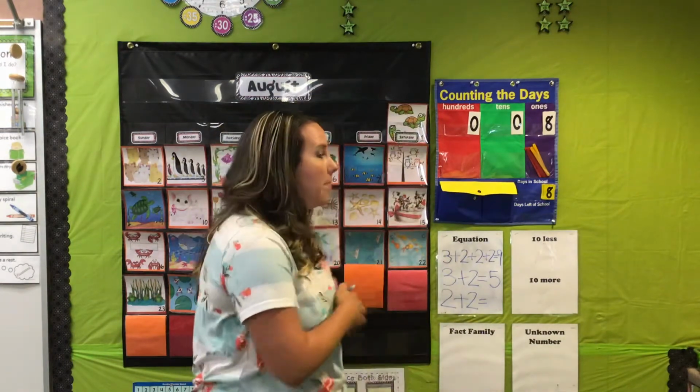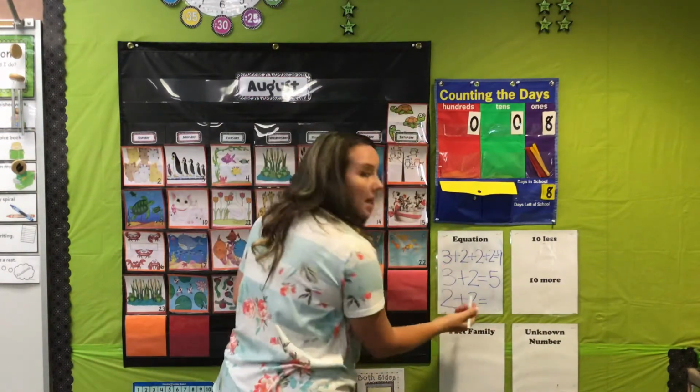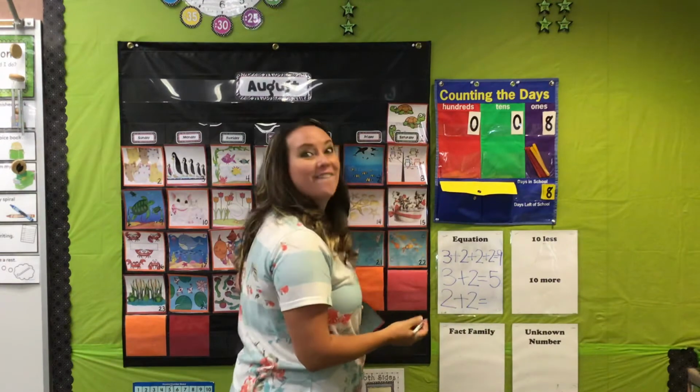So here we go. 2 blue, 2 orange. Ready? 1, 2, 3, 4. 2 plus 2 equals 4. Can you say that with me? 2 plus 2 equals 4. We're going to try and memorize that because it will help us with our math. 2 plus 2 equals 4.